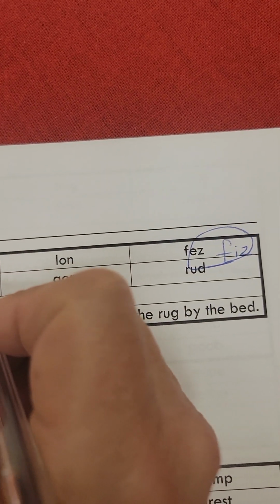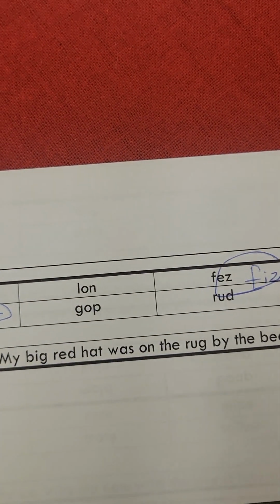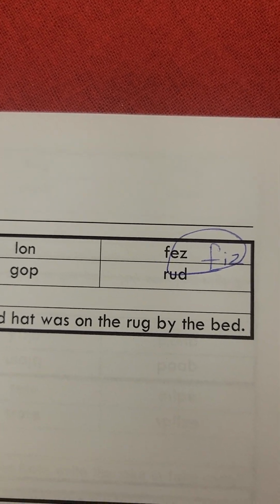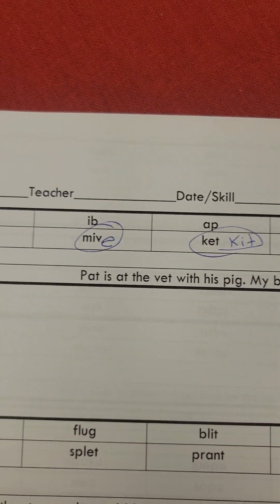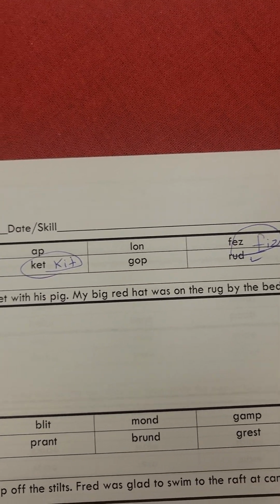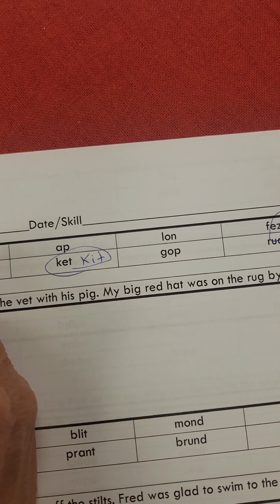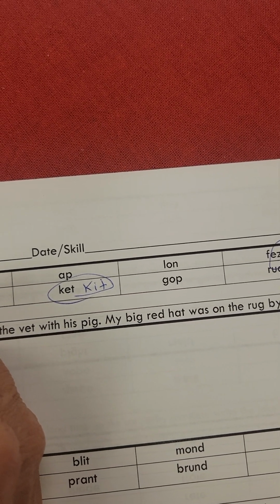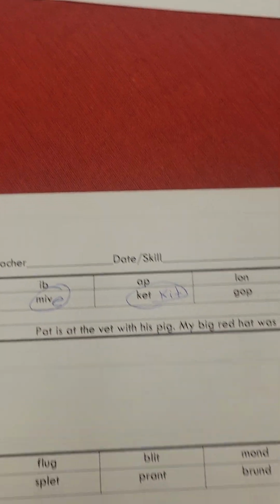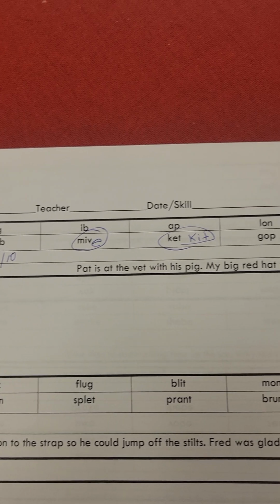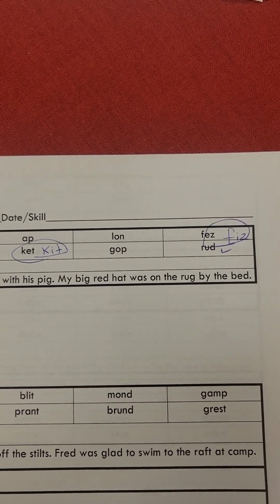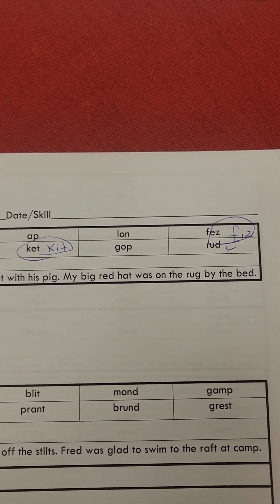Now this is showing a pattern that they don't know the short E and short I sound. And then they say rud. Okay, so then I check it off. I've circled the ones that they missed, and now I'm going to put a score of 7. They have 7 out of 10. So anything 8 and below, they really need to have 8 of them in order for you to move on to the next part of the test.